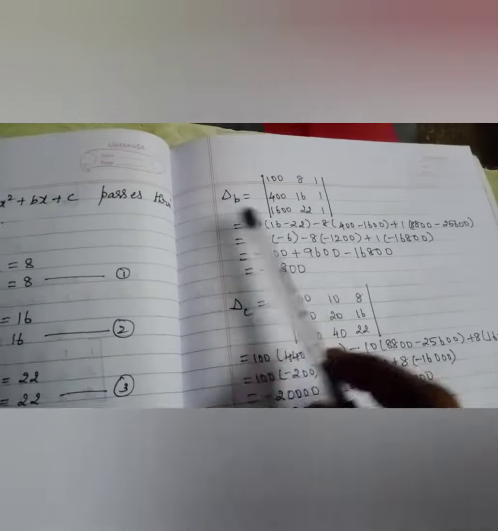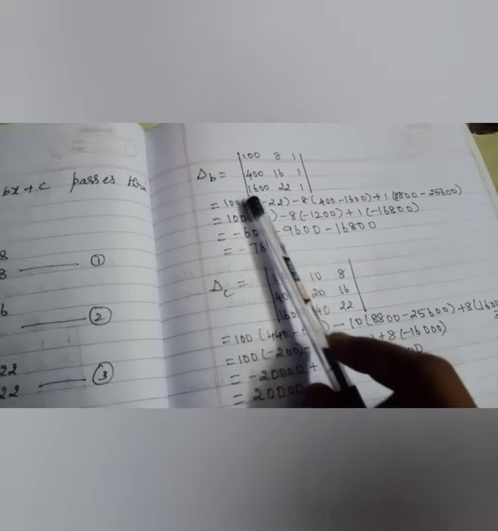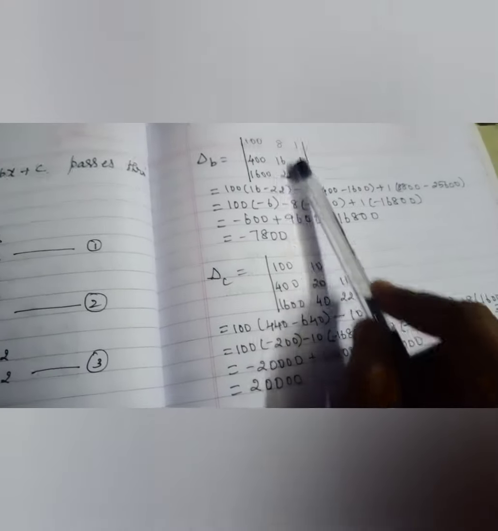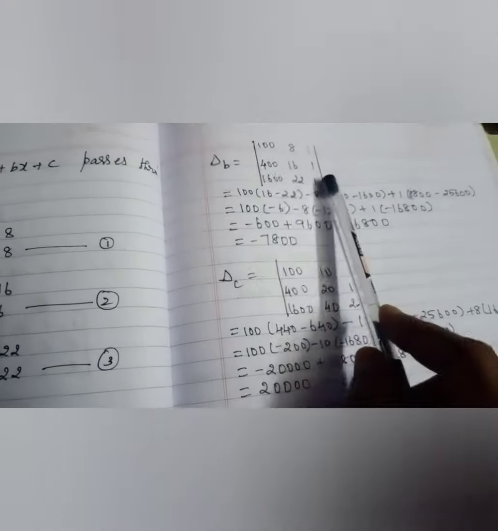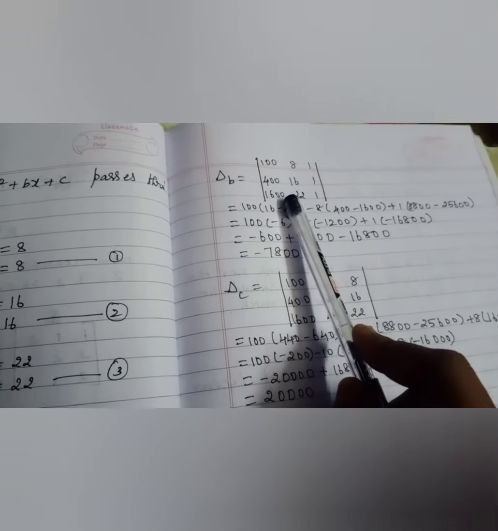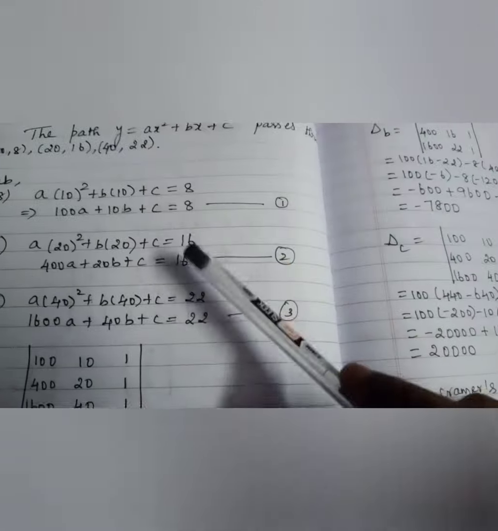Similarly, del b. Here we are having a, b, c. So for del b I will replace the b elements. I will write a and c as they are, and the b elements alone I will replace with the right hand side elements, that is 8, 16, 22.